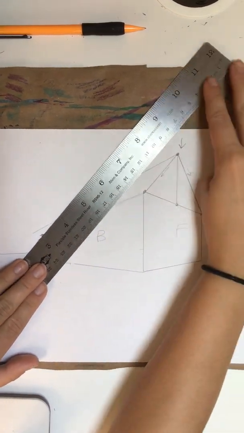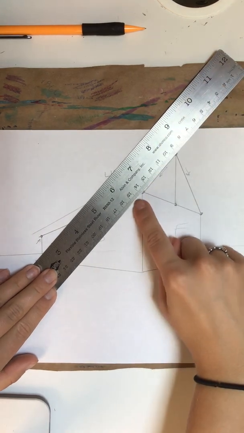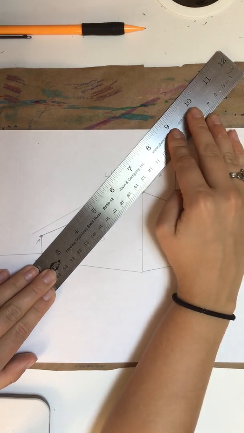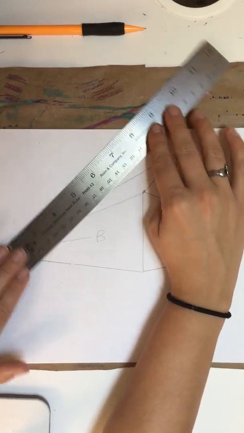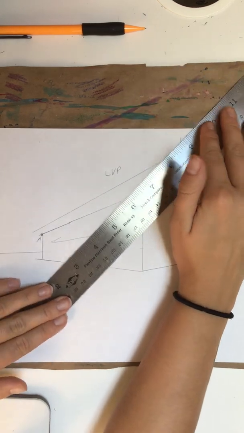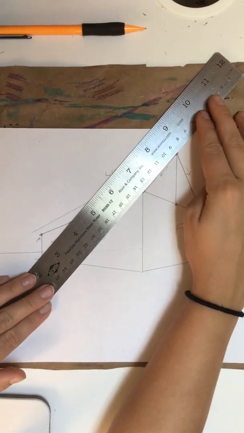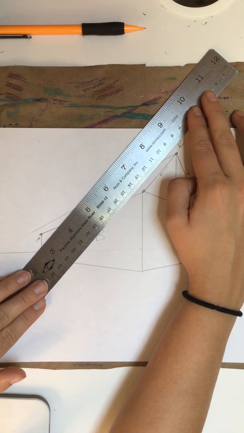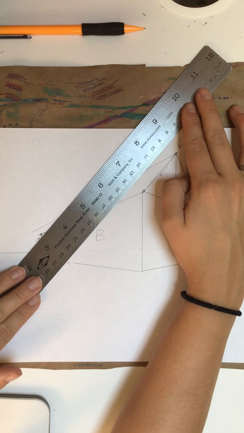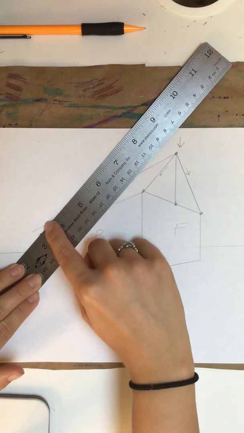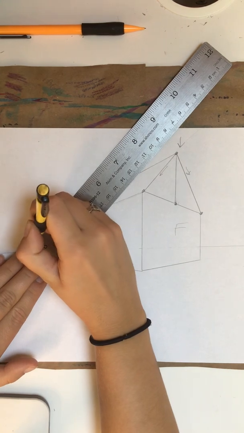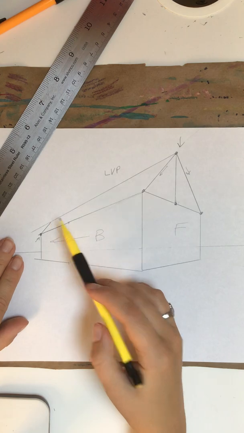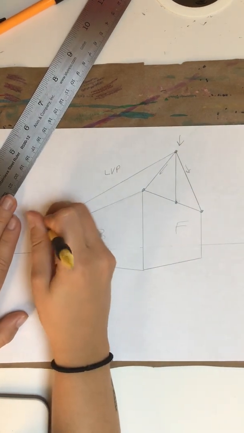So let me do that again. I have my ruler in the diagonal of the top of my building. I'm going to take my two hands and try my very best not to move the angle as I move backward. You want to try to move it as evenly as possible. So I take my two fingers and I move back, move back, move back, until now you can see that it hits that dot. And I'm going to draw a line so that it touches the top. And then I'm going to erase the extra.